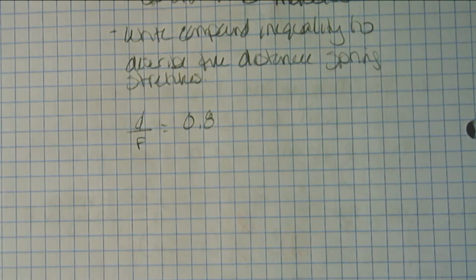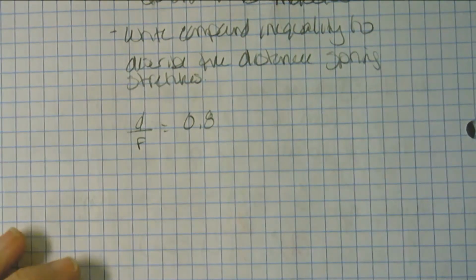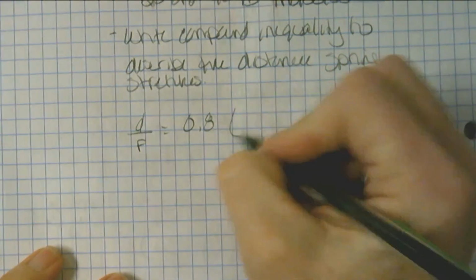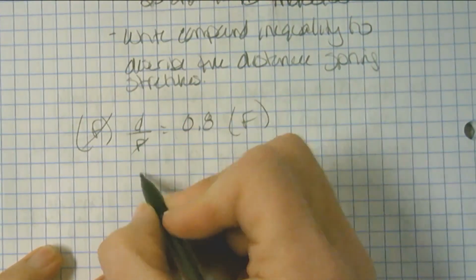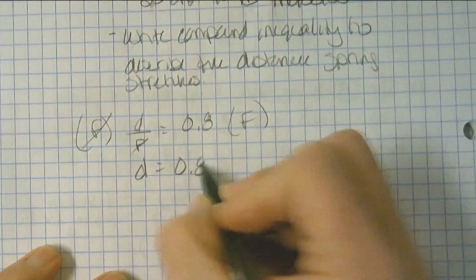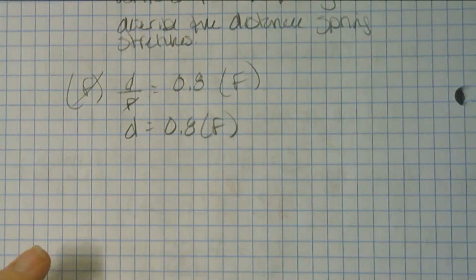Okay. So what am I going to do to solve this for force, Natalie? Yep, I multiply both of them by F. So I have D is equal to 0.8 times F. Now what, Natalie? Plug that back into your equation.